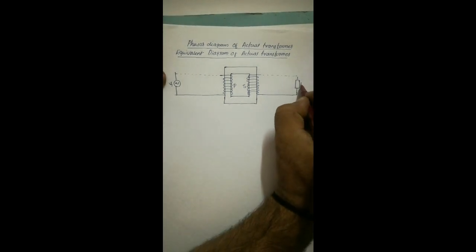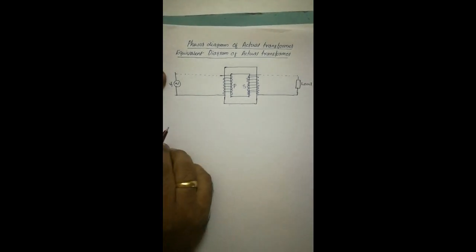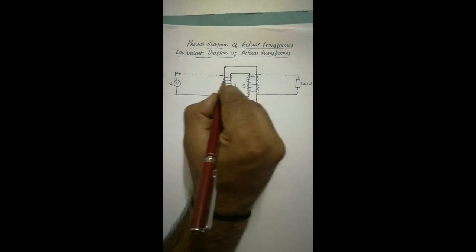Suppose we connect a voltage V1 source on the primary side. We know that a current will pass through the winding, which we recognize as I1.